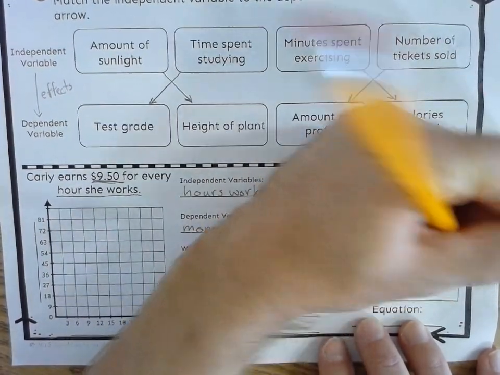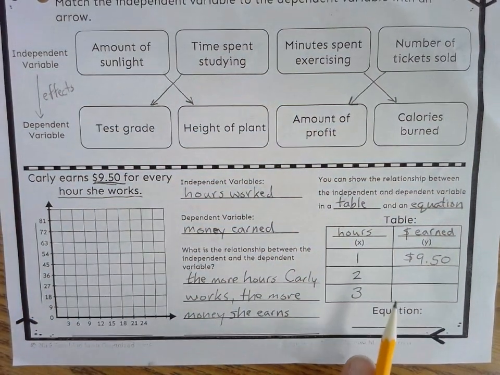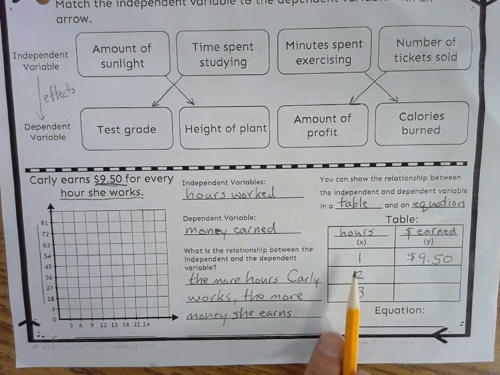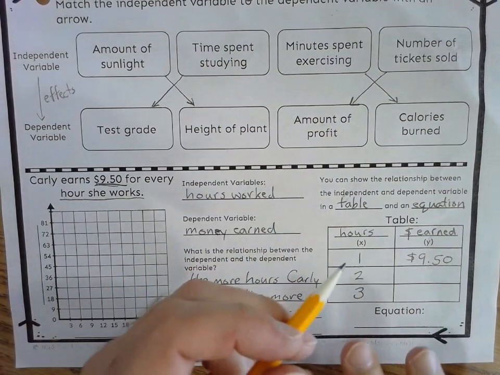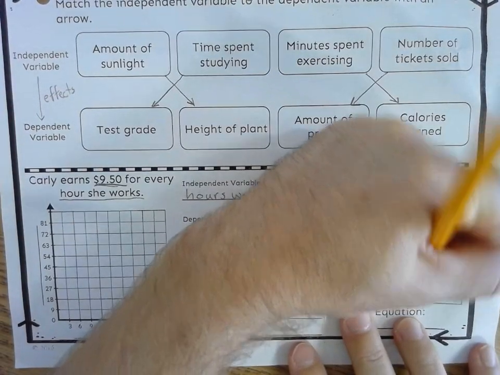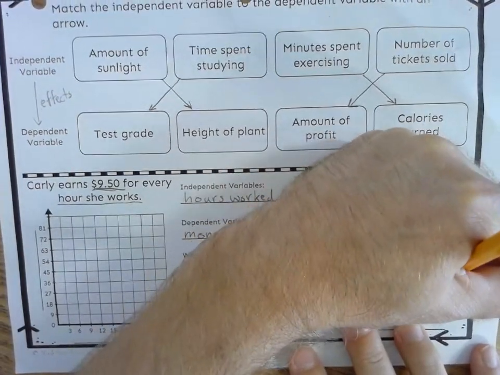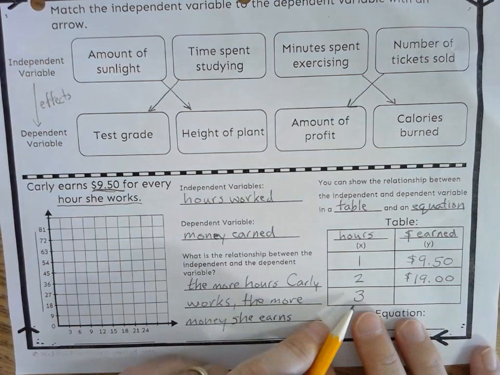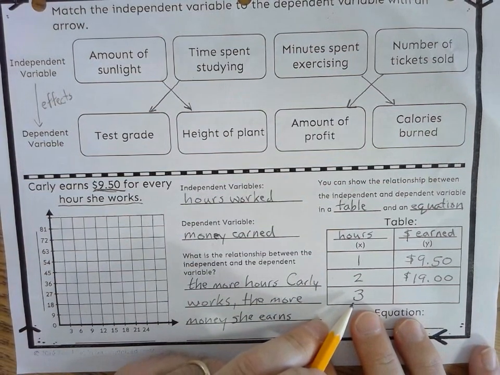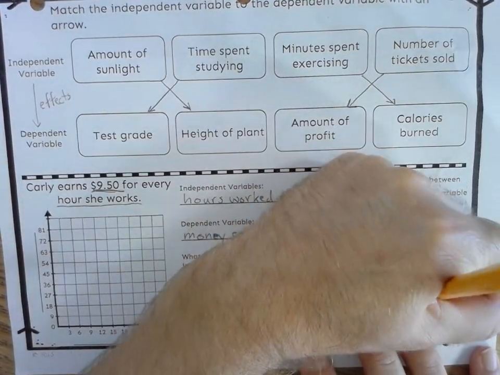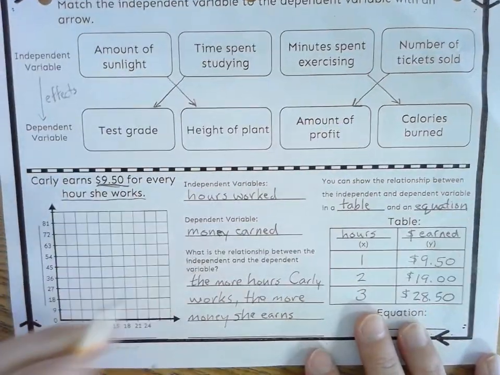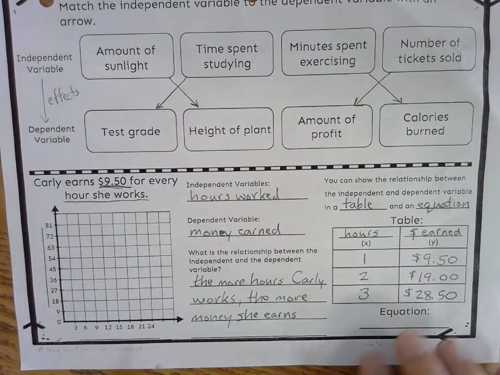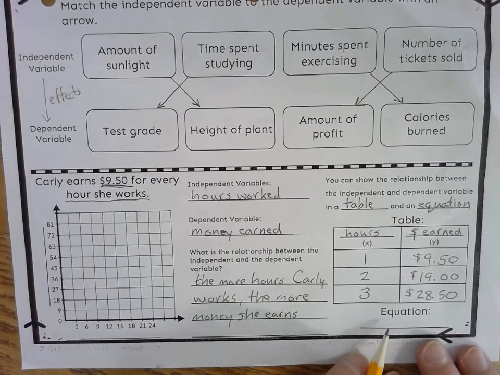Okay. If you work 2 hours, what are you gonna do here? Well, you would take 2 hours times $9.50, right? So 2 hours times $9.50, it's gonna be $19. And 3 hours times $9.50 would be $28.50. Okay, so we need to come up with an equation here to represent this.